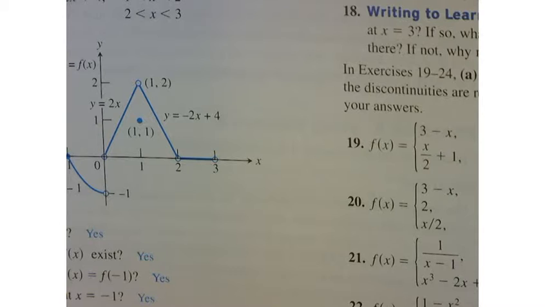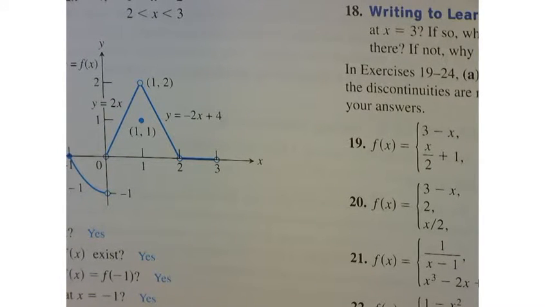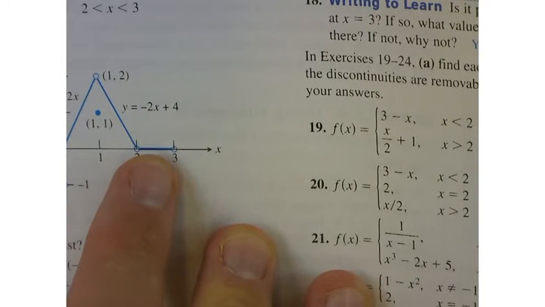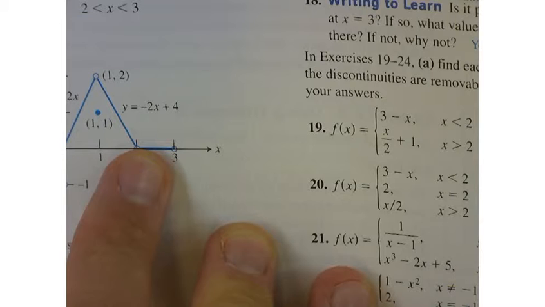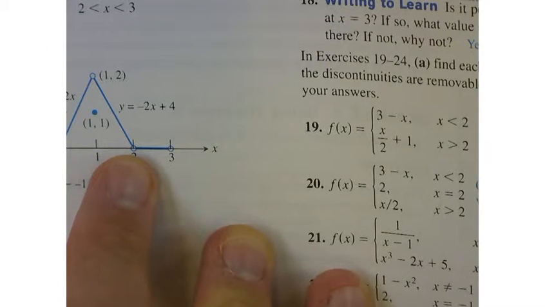Well, let me read the question again. It says, what value should be assigned to f of 2 to make the extended function continuous at 2? Well, is it continuous at 2? No. So what value could I assign to f of 2 to make it continuous?